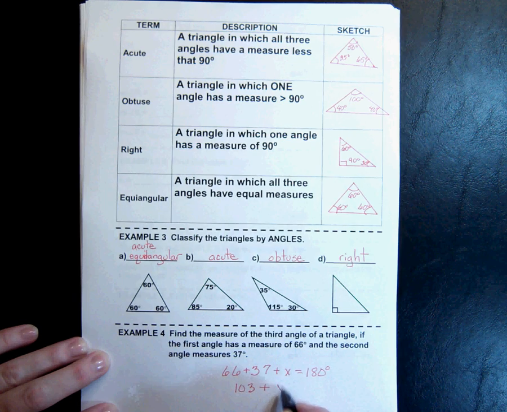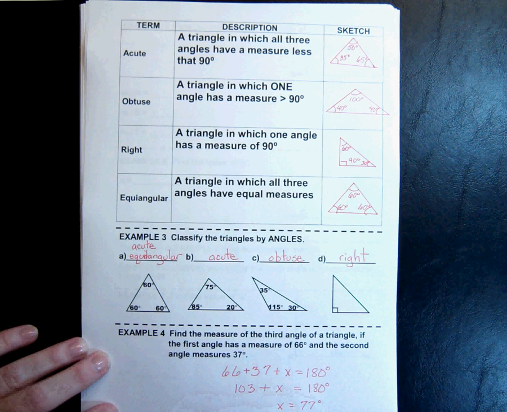We don't know what that's added to, so you're going to subtract 103 from 180, so x would be 77. And you can use a calculator for these. Okay.